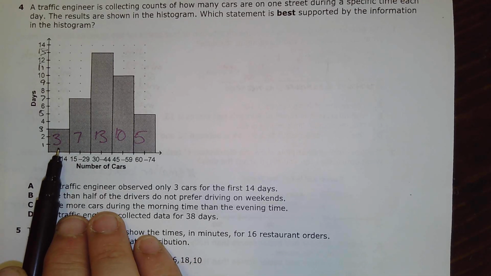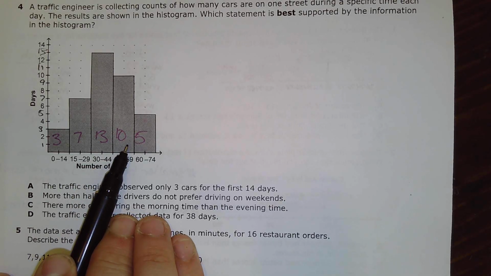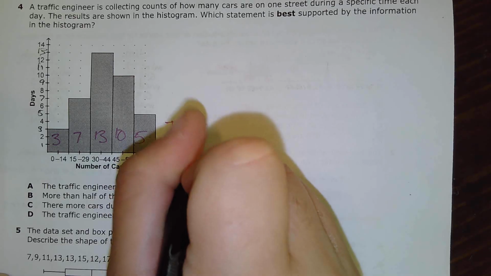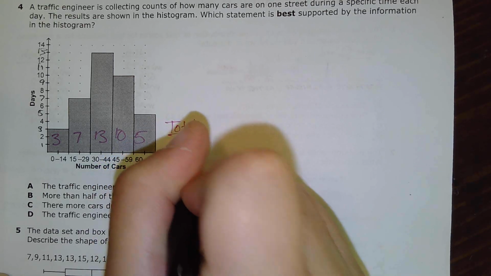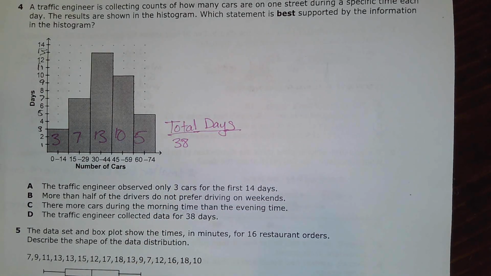So we're going to add all this up. That's going to be 10, 23, 33, 38. So we have a total of 38. And really it's total days, because that's what's being accounted for.